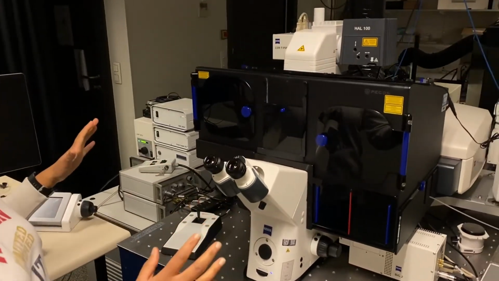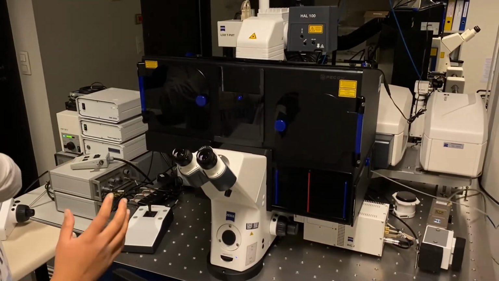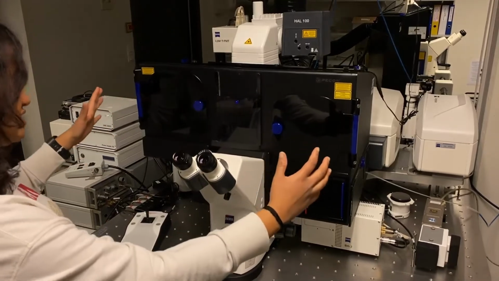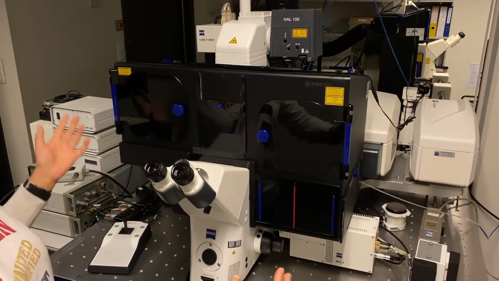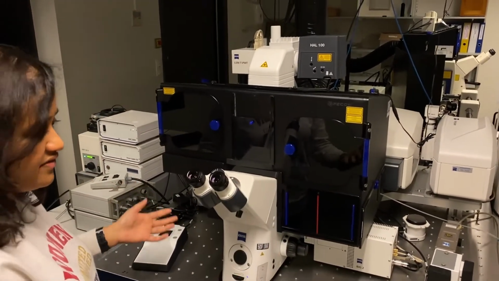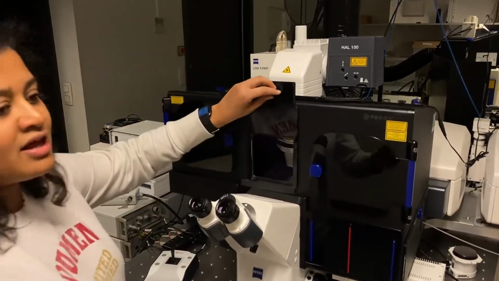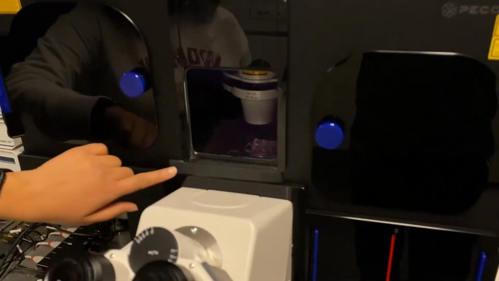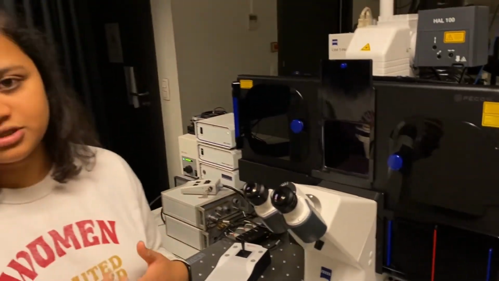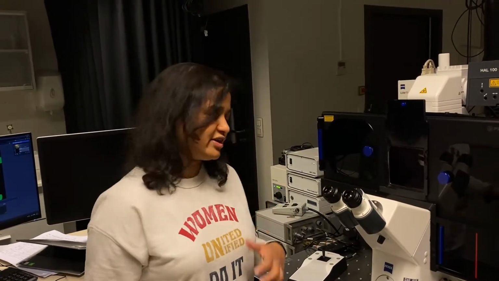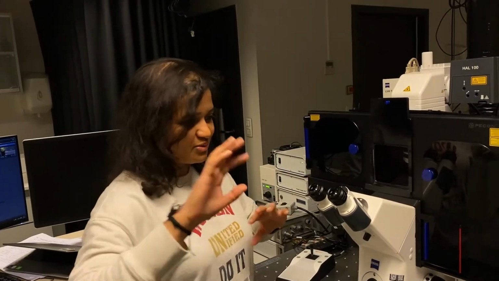So this is the LSM 880 Zeiss microscope. We have, as you can see, an incubated box, so you can do your imaging or your spectroscopy measurements at 37 degrees. This method is extremely sensitive to temperature. So if you want to measure at 37 degrees or 25 degrees, you need to do some sort of reference spectroscopic measurement to have your parameters ready, which we'll get to in a little bit.